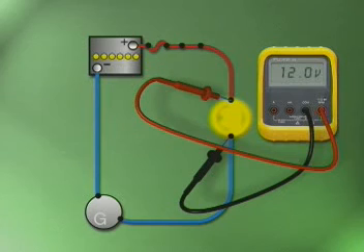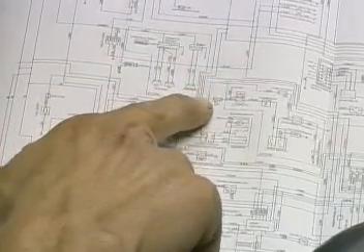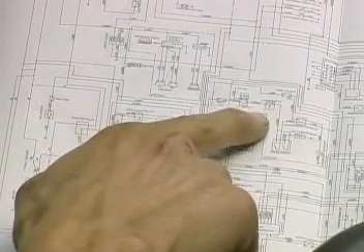Voltage drop tests measure the amount of voltage consumed as current passes through a resistance. The tests need to be done with current flowing through the circuit and are done with the meter in parallel to the circuit. To do a voltage drop test, refer to the wiring diagram to define the separate sections of the circuit.